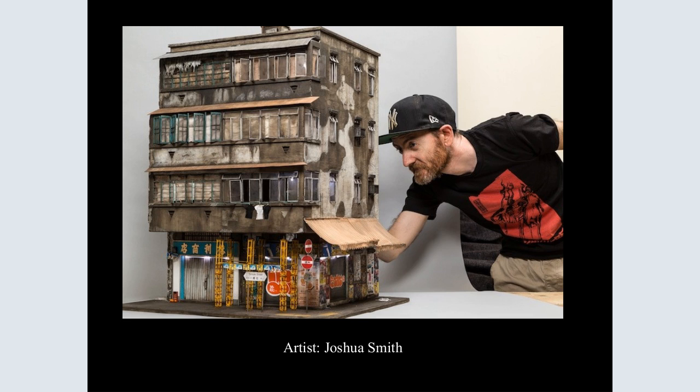Joshua Smith has done some interesting work as a miniature artist. You could really be fooled by these, right? They're really about realism, hyperrealism in a lot of different ways. So again, this is really reducing the size.